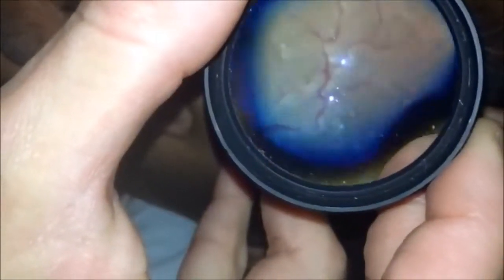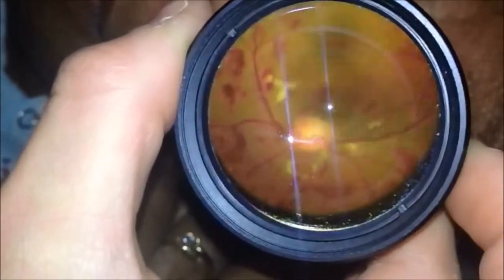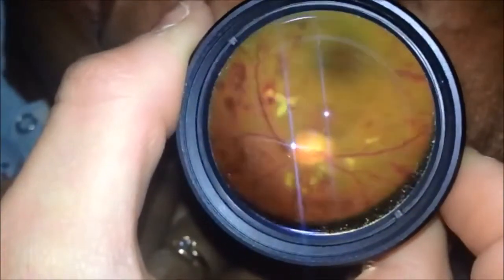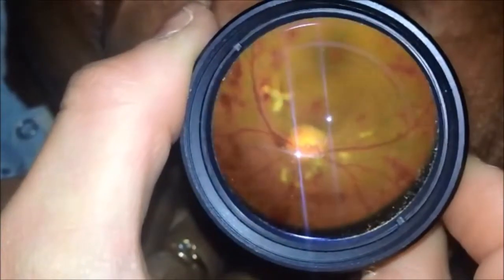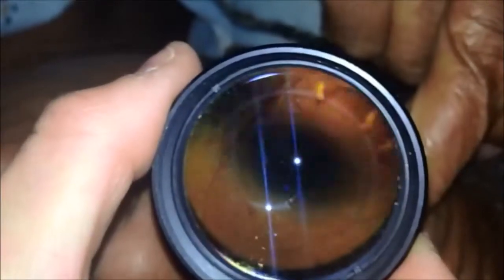In cases of vasculitis, you can also evaluate sheathing of the vessels. In this case of lupus retinopathy, you can easily assess the posterior pole and evaluate cotton wool spots and multi-layer retinal hemorrhages in 360 degrees in both eyes.